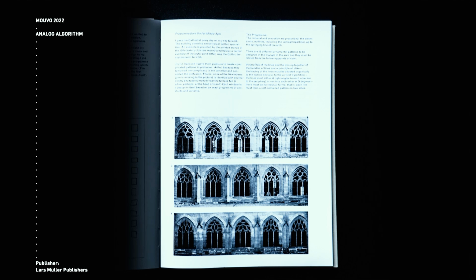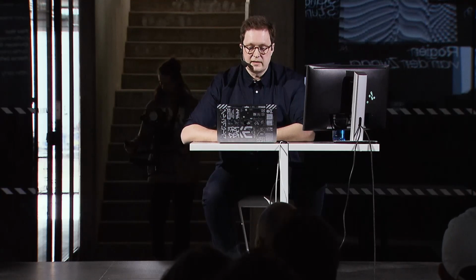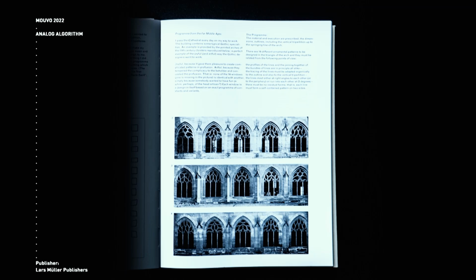You see the 15 windows underneath, and no one is identical. Each window is a design in itself, 15 different ornamental patterns within this arched triangle. So you can go on and run the program backwards to analyze the parameters.